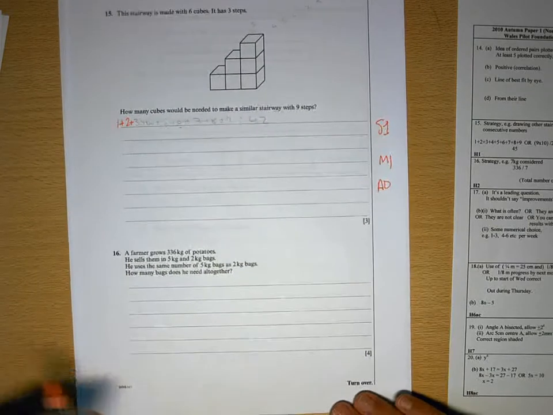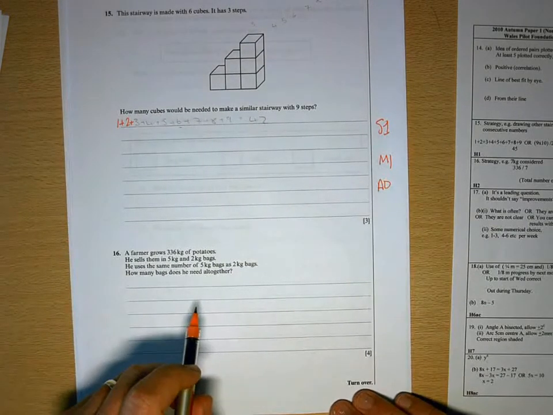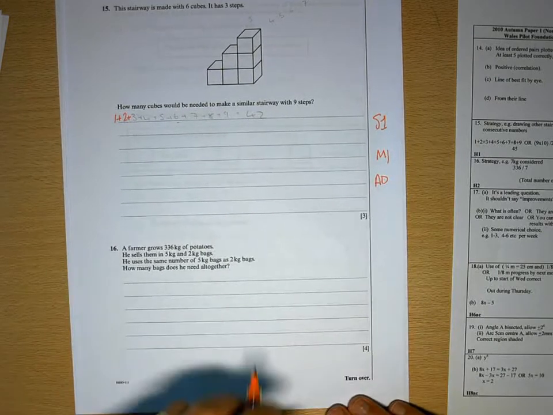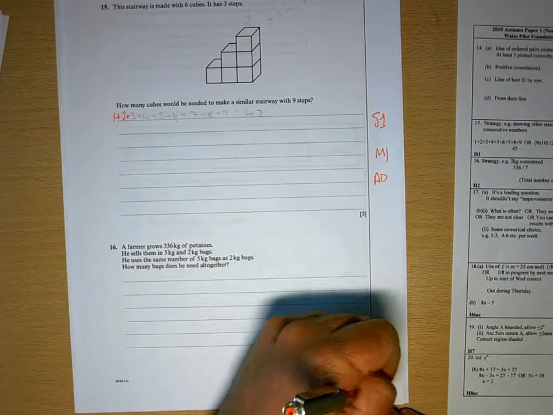Right, question 16. Nobody's got their head around that. Okay, so I'm going to go through that one in class. Don't worry about it now. So you're going to have 2 marks on that page.